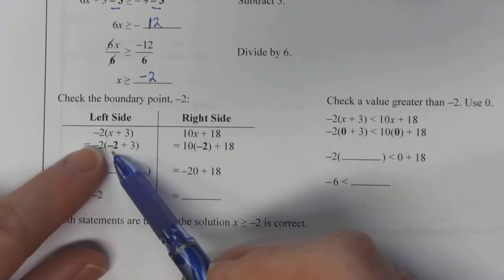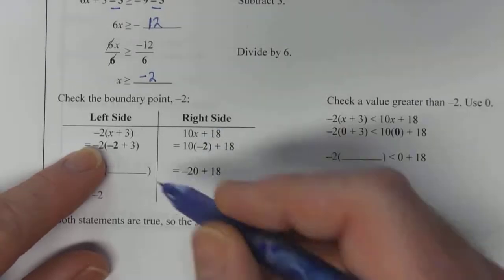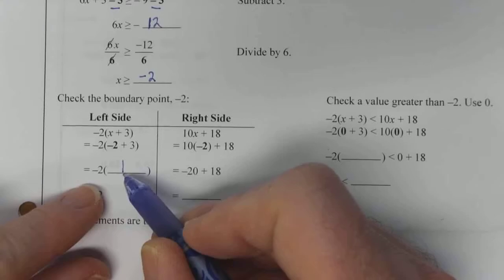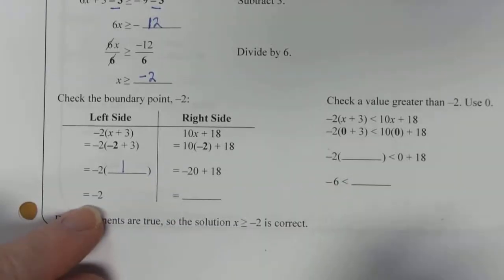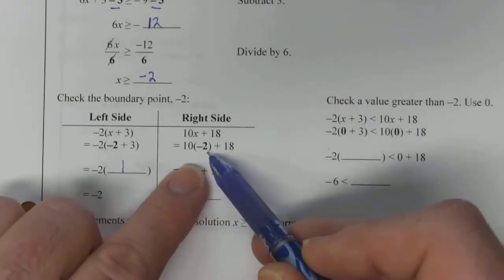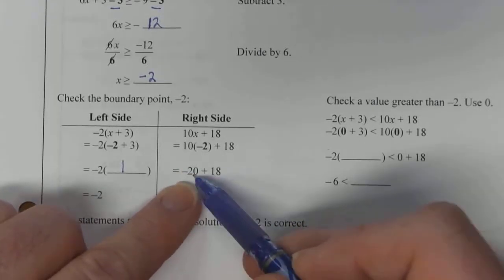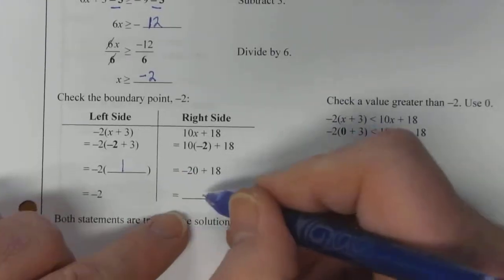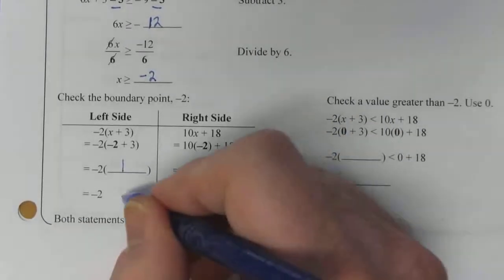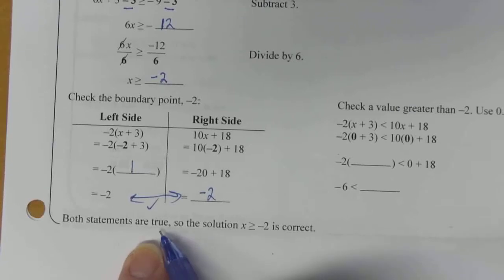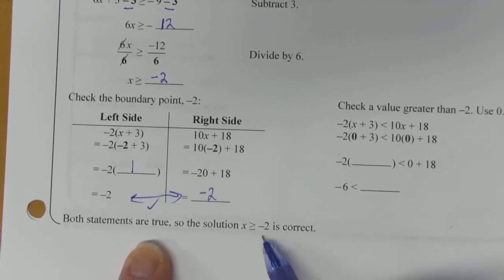So negative 2 plus 3 is 1. So negative 2 times 1 is just negative 2. 10 times negative 2 is negative 20, plus 18. So negative 20 plus 18 is negative 2. Both sides match, so we know that it's a true statement and the solution of negative 2 is correct.